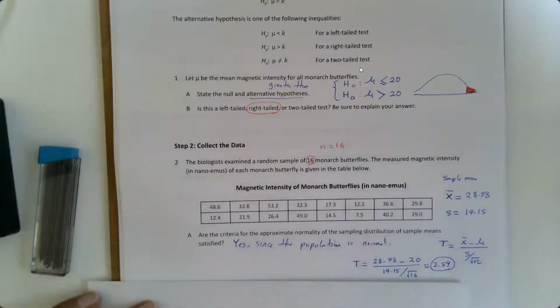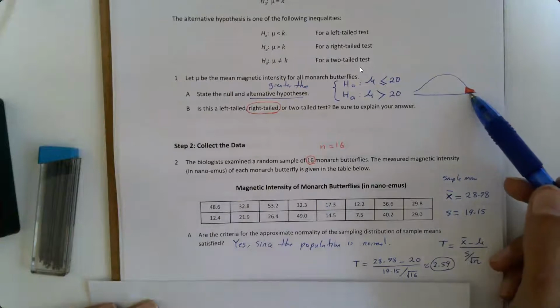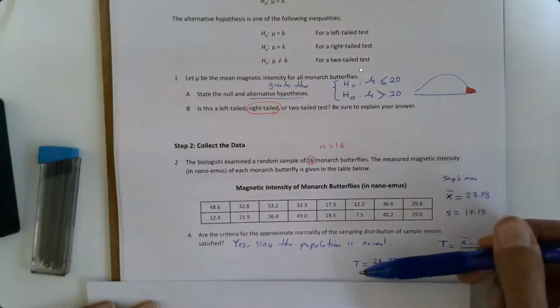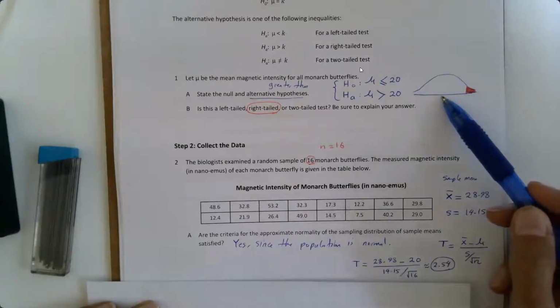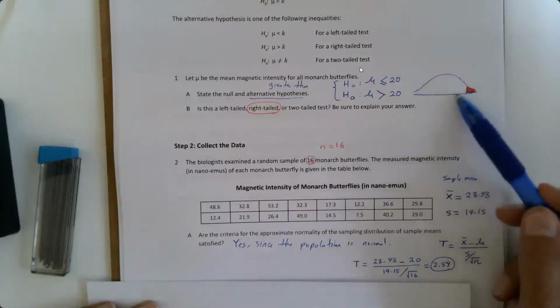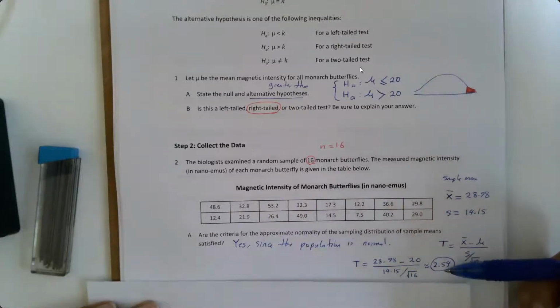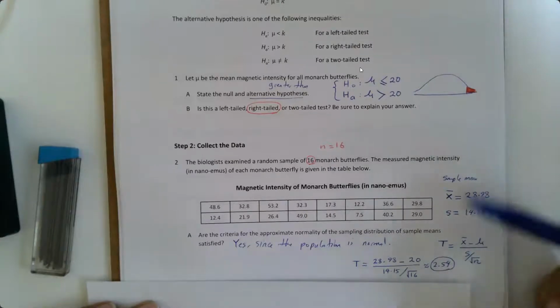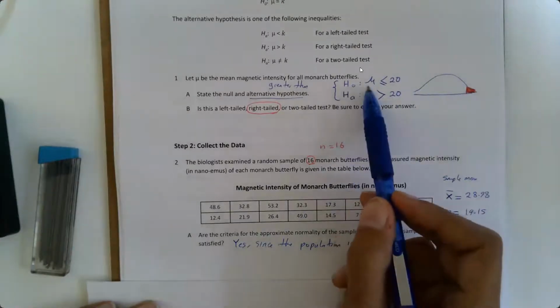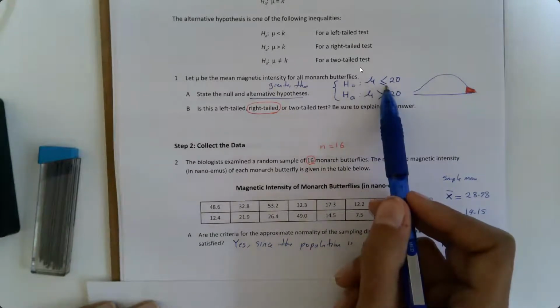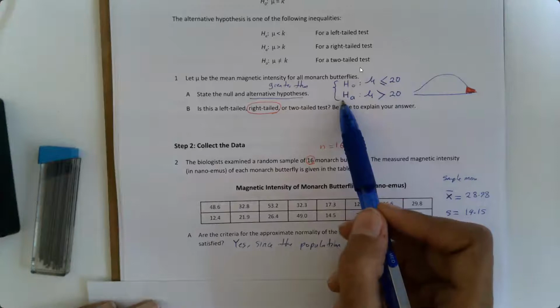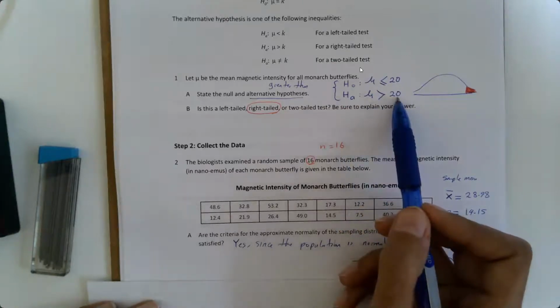So why do we need this? If this T is inside the rejection region, you're going to reject the null hypothesis. If T is outside the rejection region, if it's inside the non-rejection region, we fail to reject the null hypothesis. Remember that the null hypothesis says the mean is less than or equal to 20 units. The alternative hypothesis says the mean is larger than 20 units. This is our educated guess.